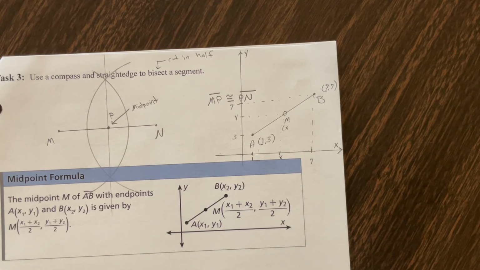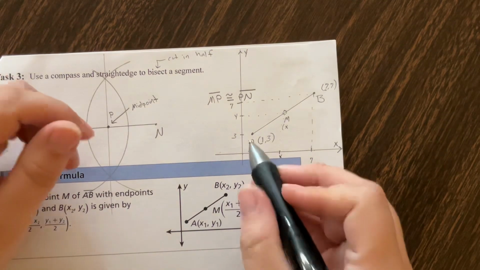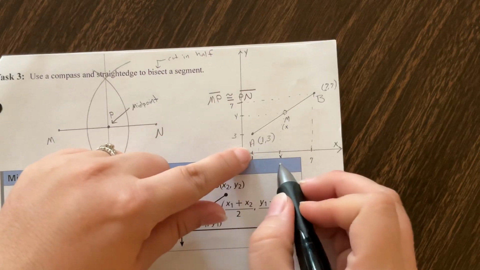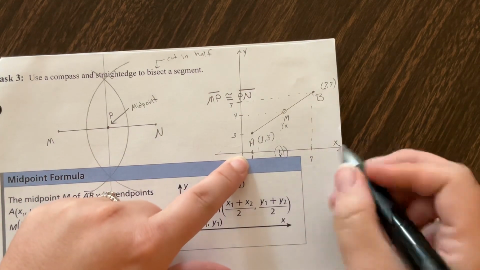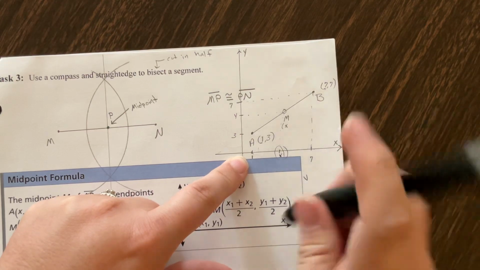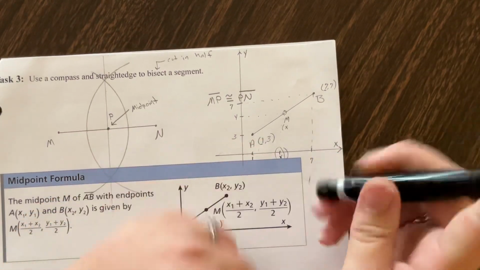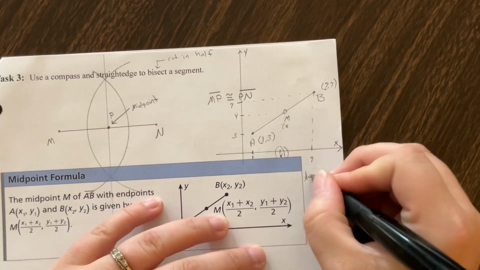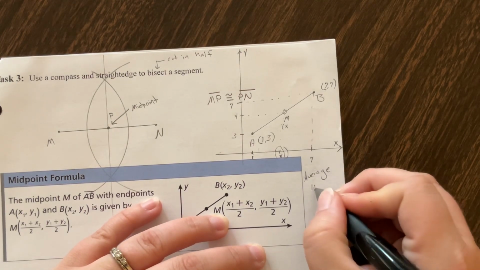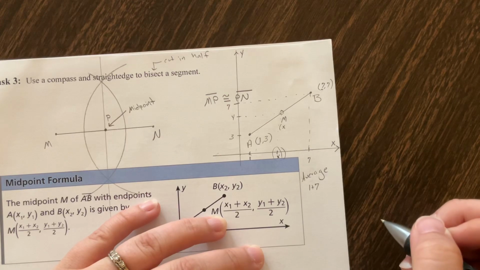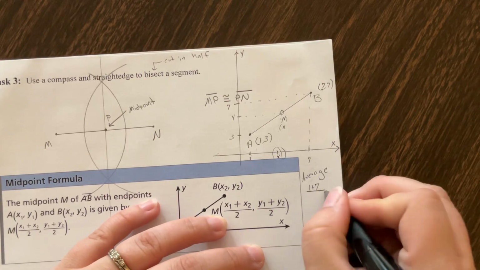But another way is to find the average of the x's, because the number that's smack dab in between 1 and 7 would be the average of 1 and 7. If you remember how to find averages, you add them. I would add the 1 plus the 7, and then whatever I get, divide it by 2.